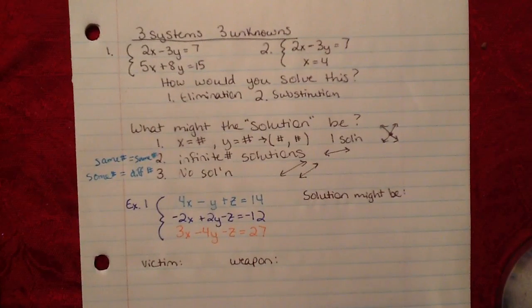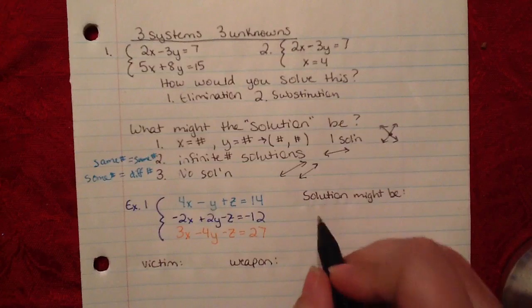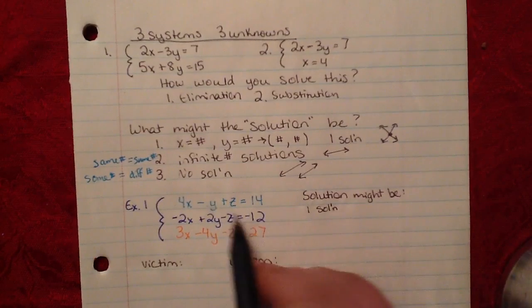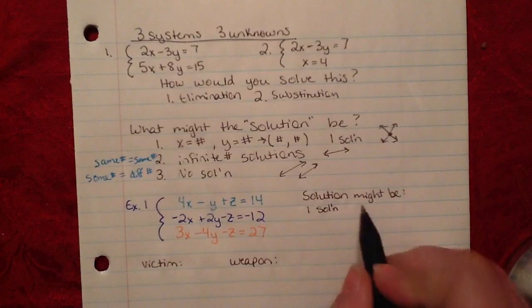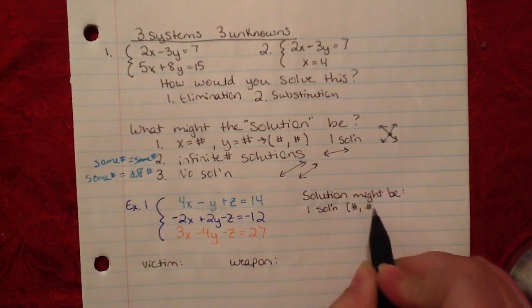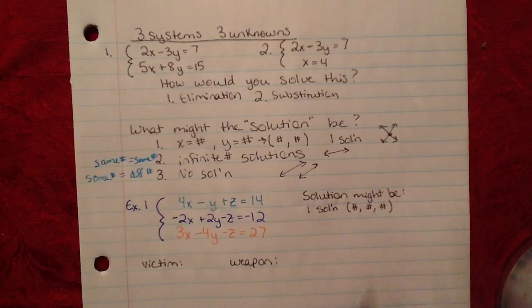So now after that little review, let's get on to what we're doing today. 3 systems, 3 unknowns, one of my favorite things we do in Algebra 2. I'm so excited. What the solution might look like here is we still can have one solution, but since we have 3 variables, it's going to look like this: x, y, z. It'll have 3 numbers. It'll be a triple pair.